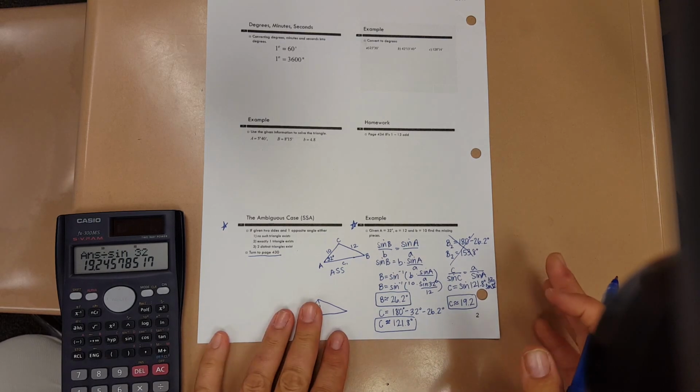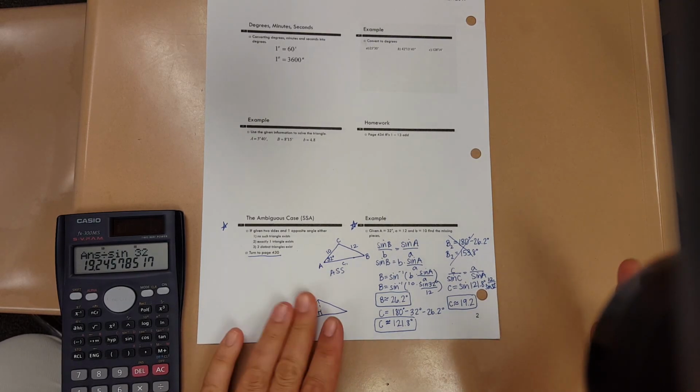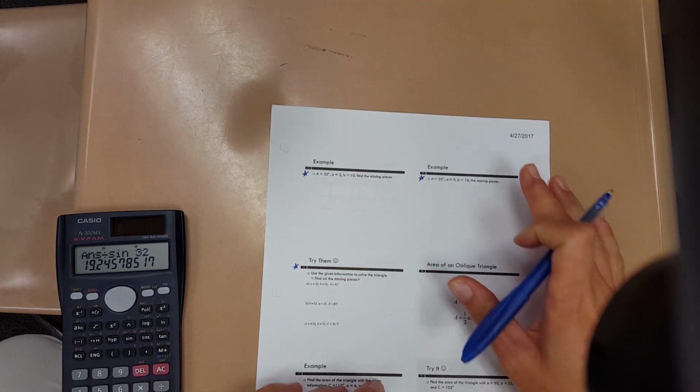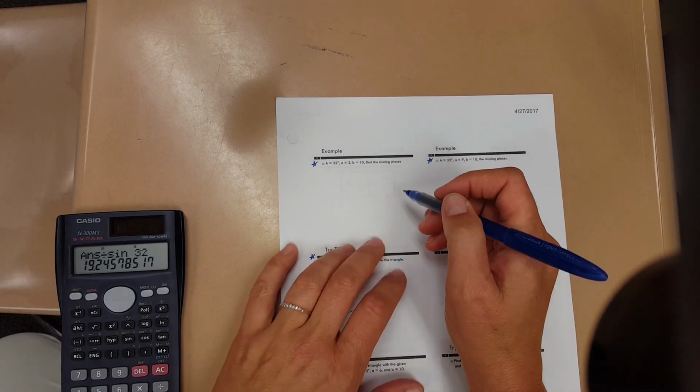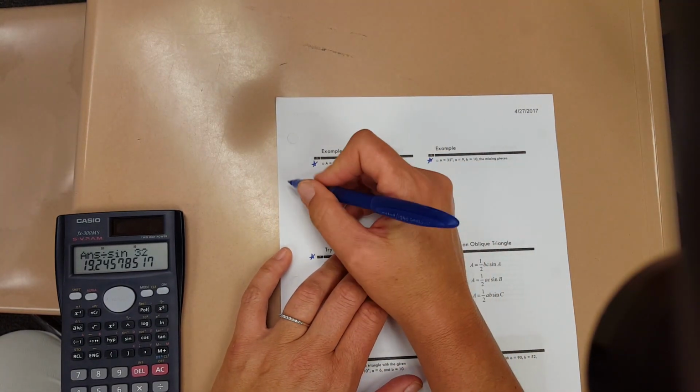Okay, so we're going to move on to example number 2. That's the hard part. We got it out there, and now we're just going to practice it a couple of times. Okay, so here we go. Example number 2. Hopefully you can see it there. Let's start by drawing the triangle.